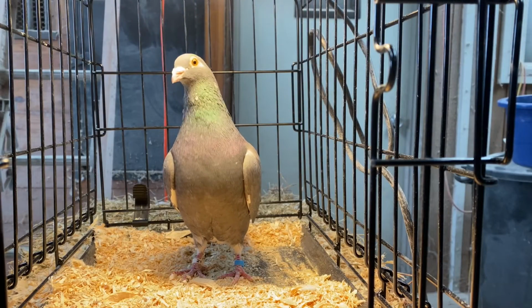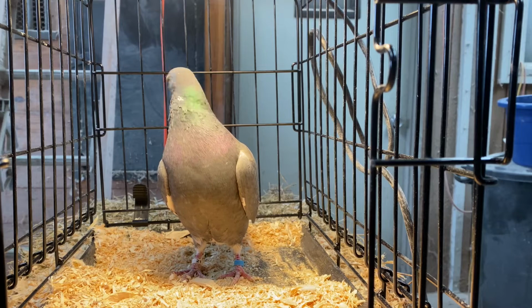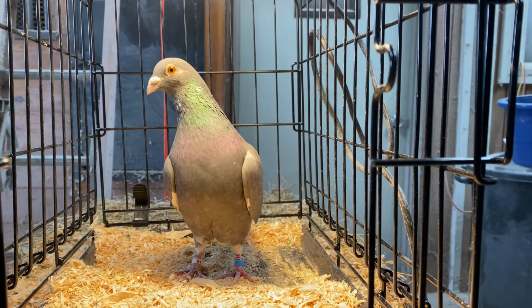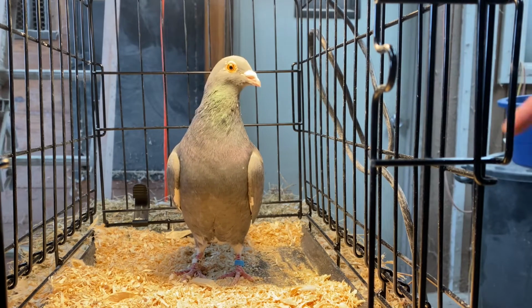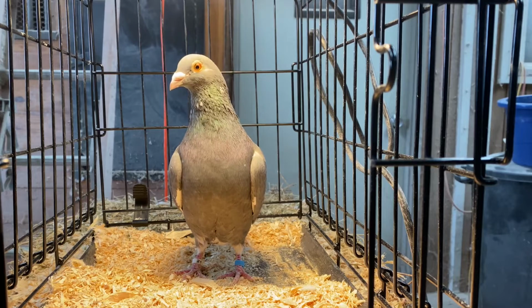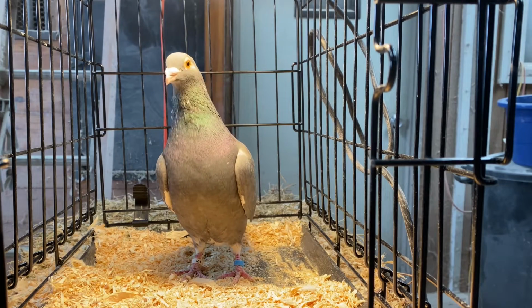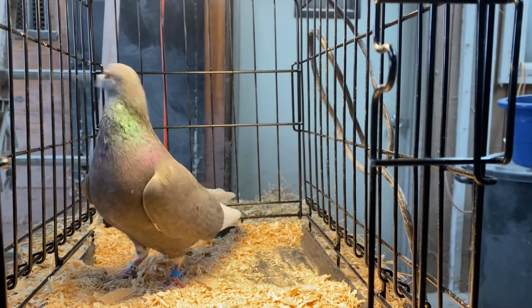Okay, so this is another bird in spread. This is a Drizzle spread. This is not a bird that I bred, but he is another example of a spread pigeon. And we're going to open him up a little bit to show you what Drizzle actually looks like.